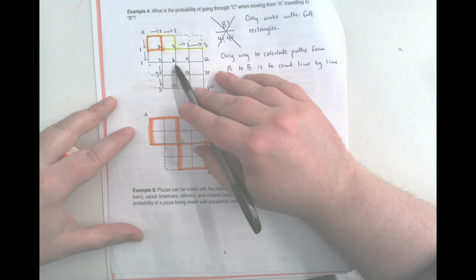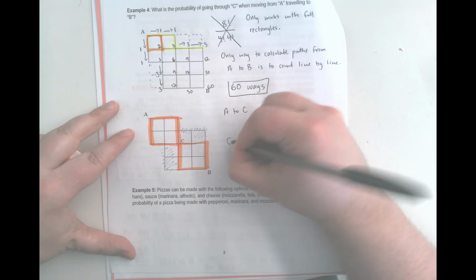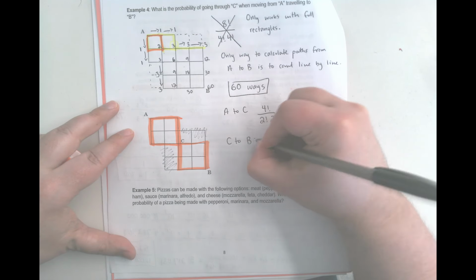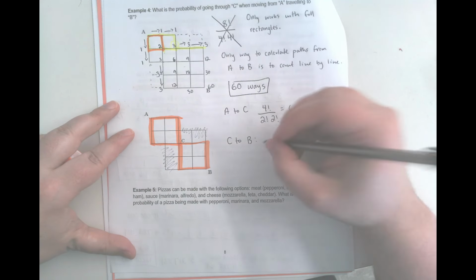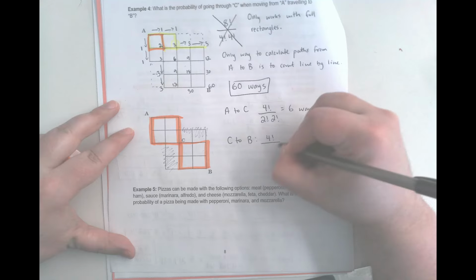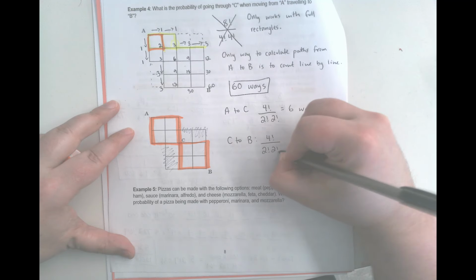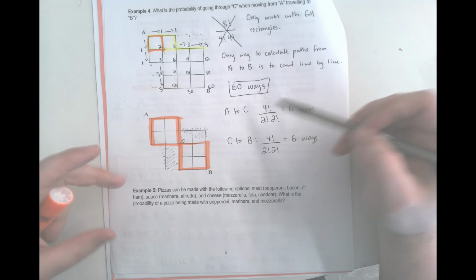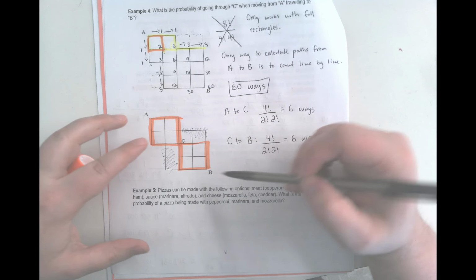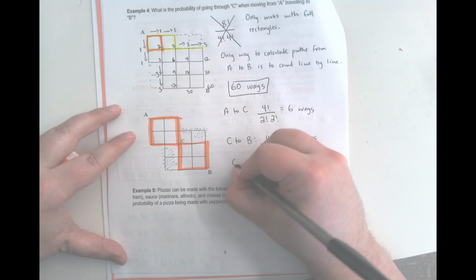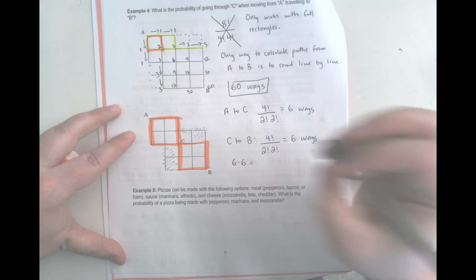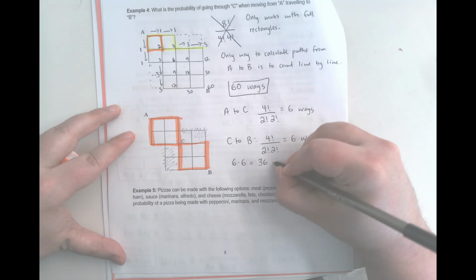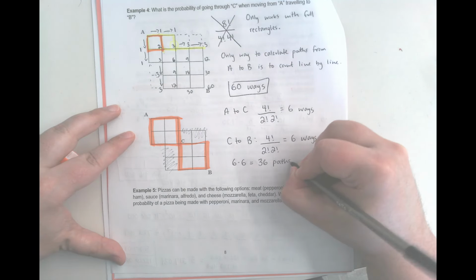We can also just see that from our grid up here. Once we got to point C, there were 6 possible ways. And then going from C to B, again, we have a 2 by 2 grid. So that is 4 blocks total divided by 2 factorial, 2 factorial, which is another 6 possible ways. And so when we split it up into 2 separate boxes like this, we multiply our ways together. 6 times 6 gives me 36 possible paths, or 36 ways.